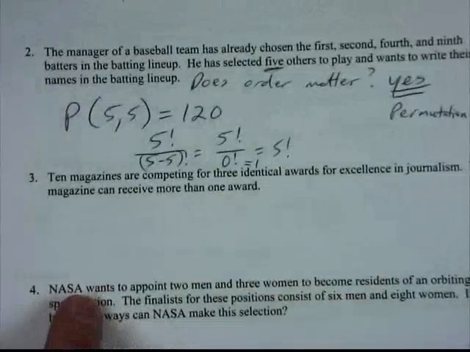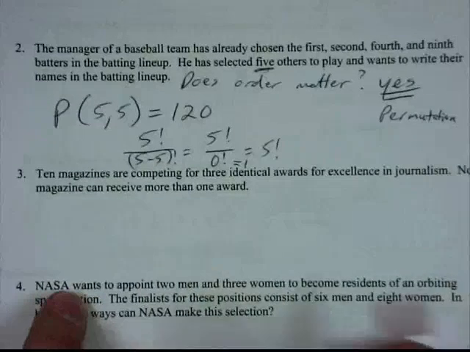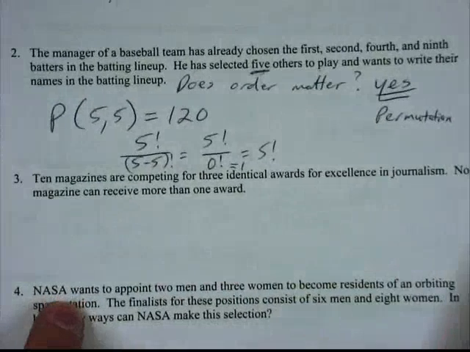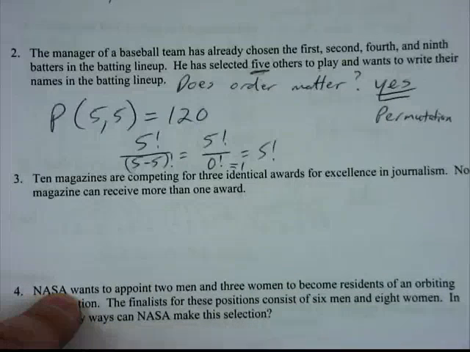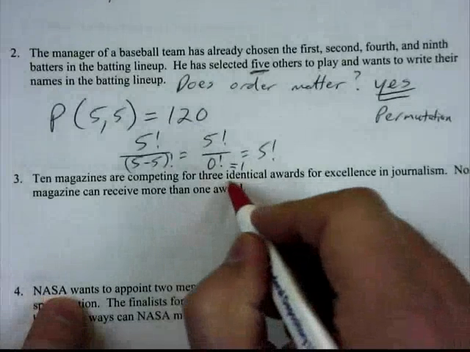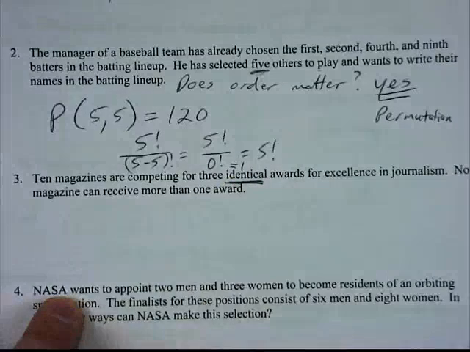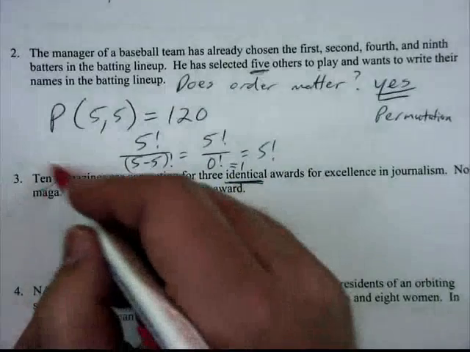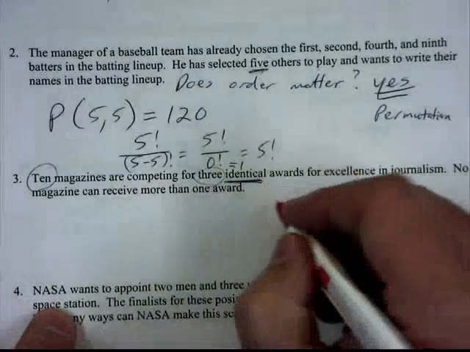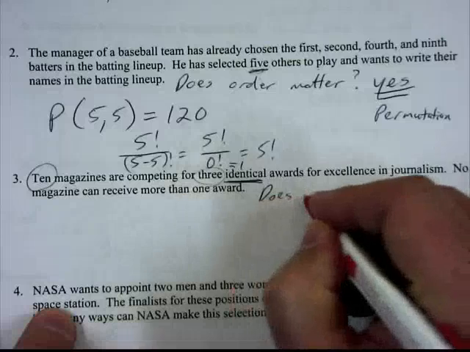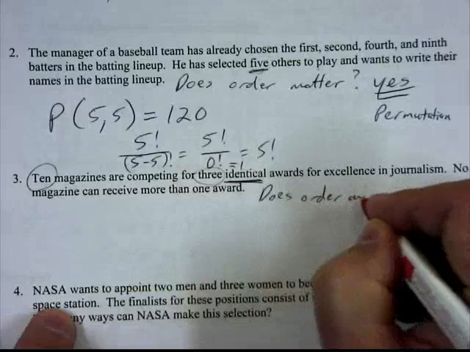Now, number 3 says 10 magazines are competing for 3 identical awards for excellence in journalism. No magazine can receive more than 1 award. All right. So the key here is we've got identical awards. And we've got 10 magazines that are going to win those 3 awards. So we have to ask, does order matter?